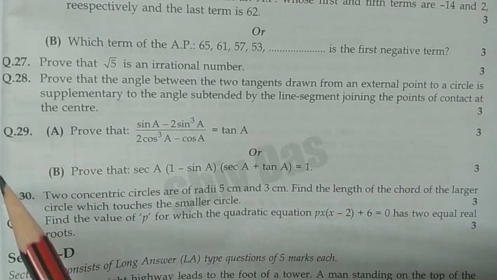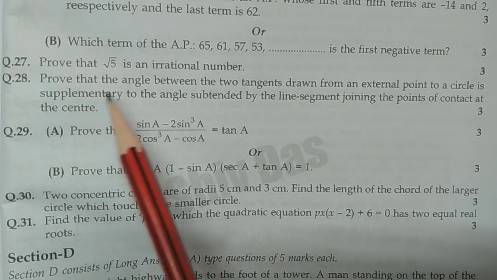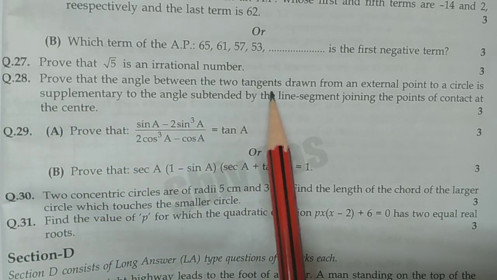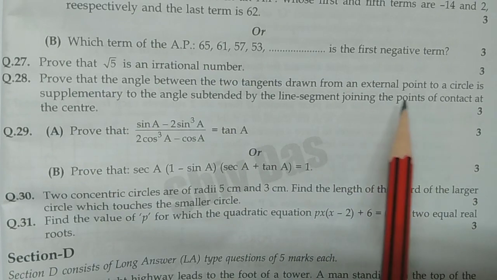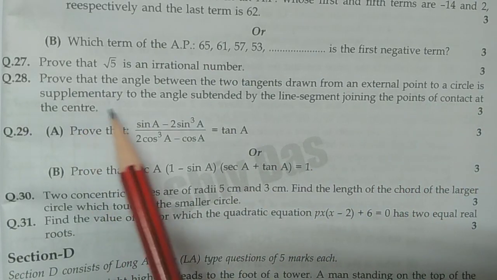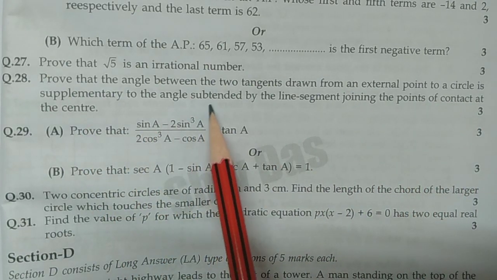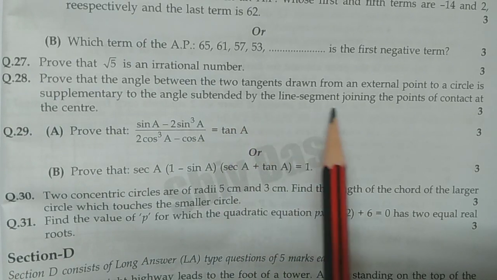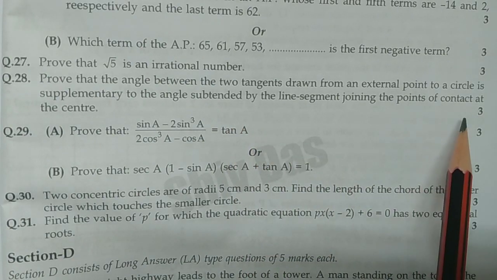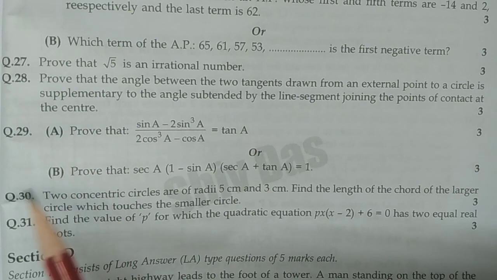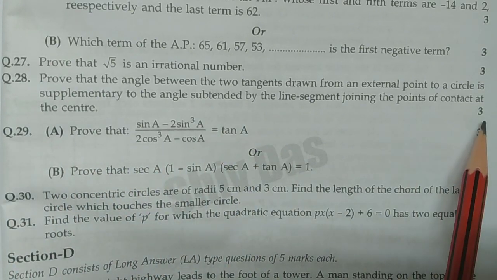Okay, now come to question number 28. Prove that the angle between the two tangents drawn from an external point to a circle is supplementary to the angle subtended by the line segment joining the points of contact at the center. Okay, you can complete it. It's 3 marks given here.